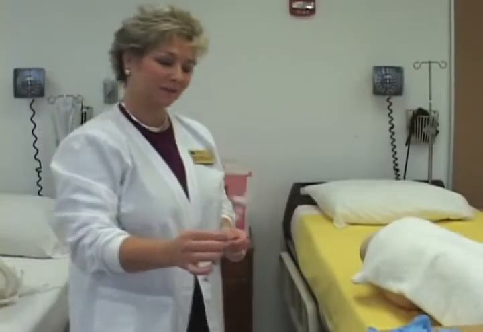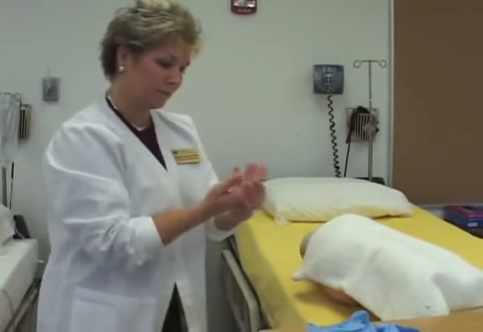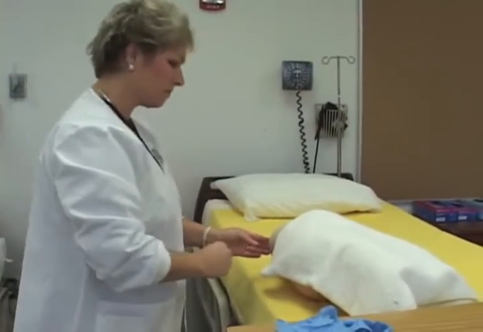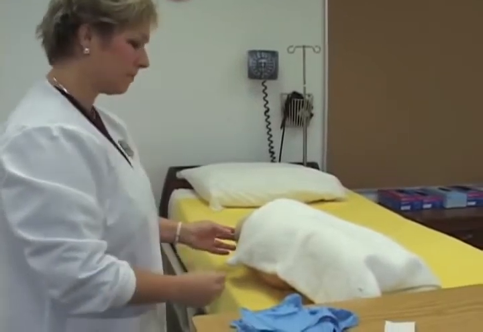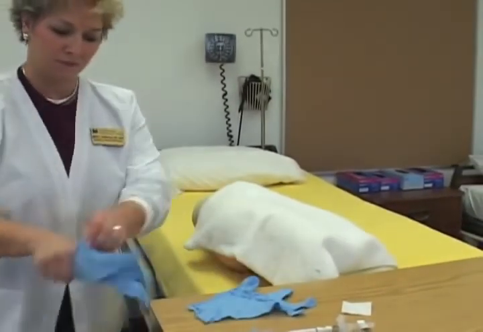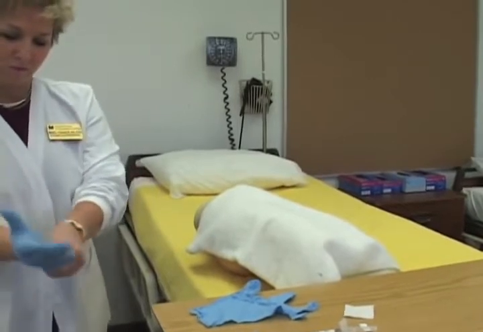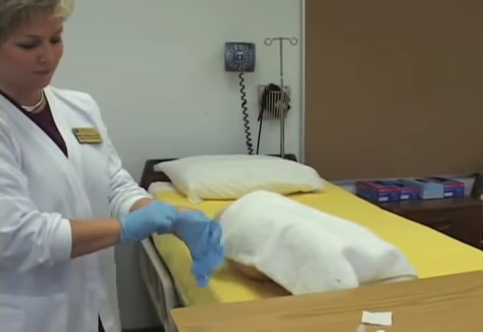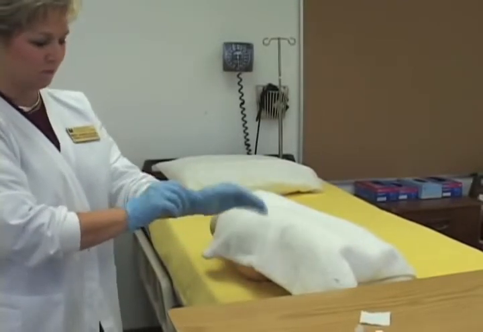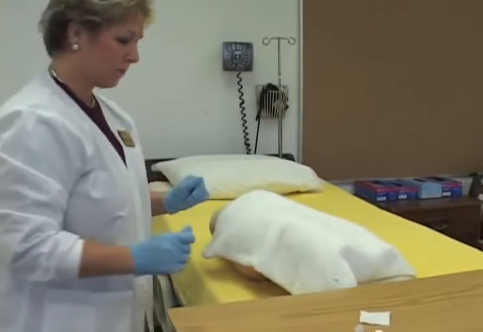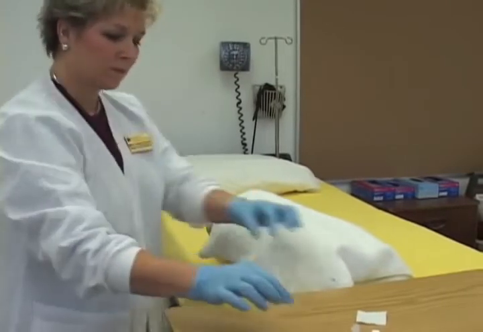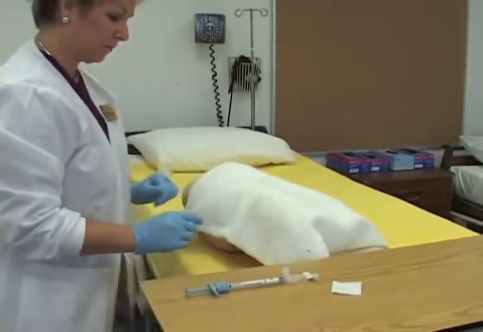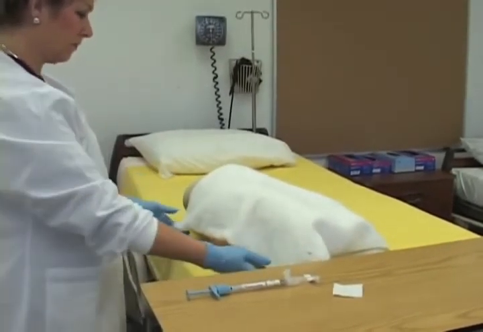At your patient's bedside, perform hand hygiene, verify correct client, explain procedure to client. Apply non-sterile gloves. Loosen but do not remove the needle cap and lay syringe in a safe place, such as the overbed table. Choose and identify the intended injection site.